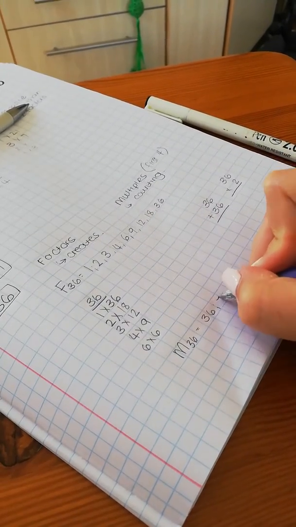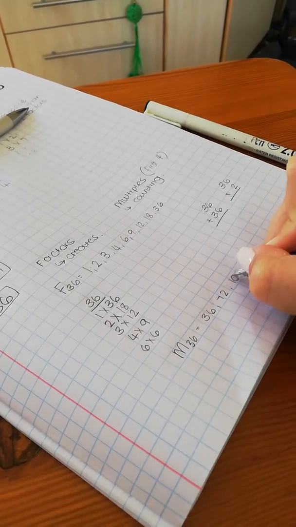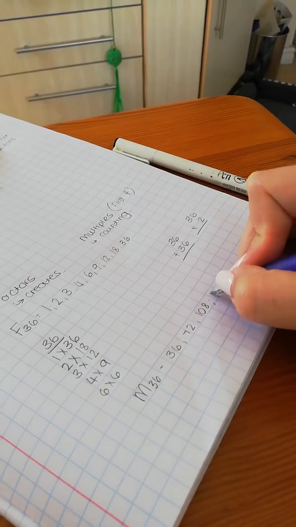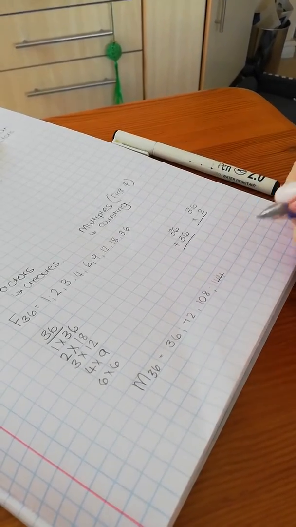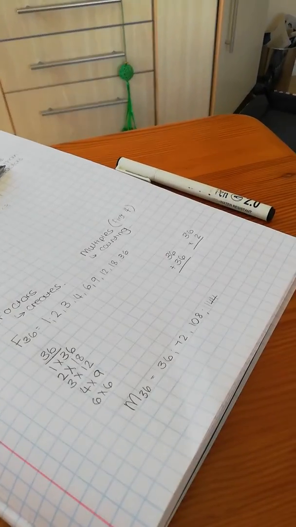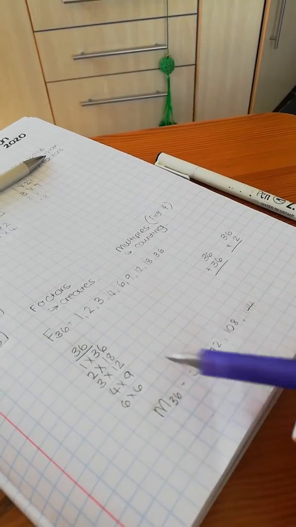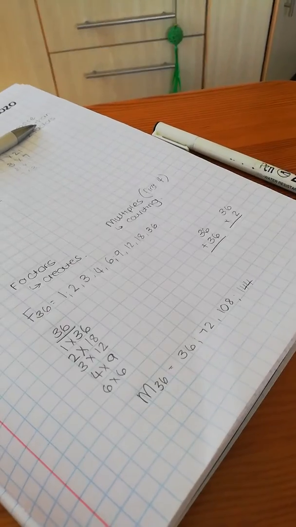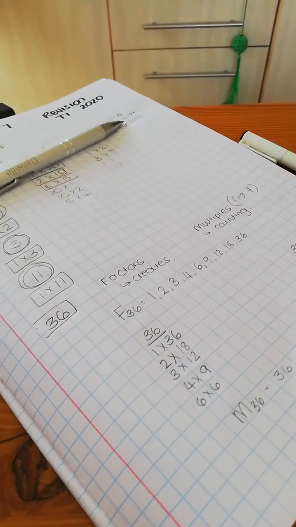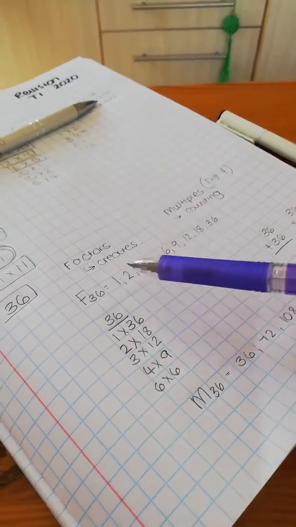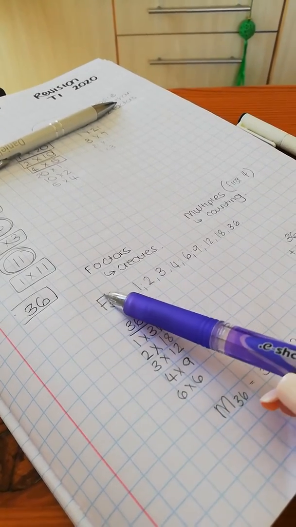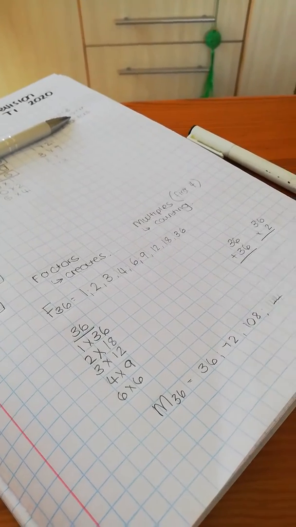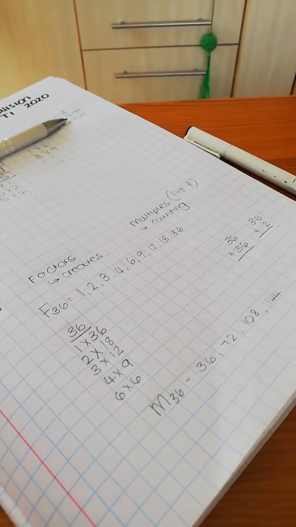Okay, so it will be 72, 108, and then the last one will be 144. And that gives you the multiples of 36 and the factors of 36. So if you want to, you can choose any other number and try to find the factors of it, and then do the first 4 or 5 multiples of that number. Try and use a bigger number so that you can get as many factors as possible.